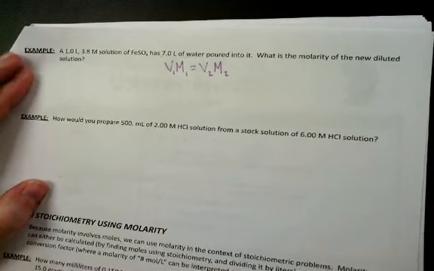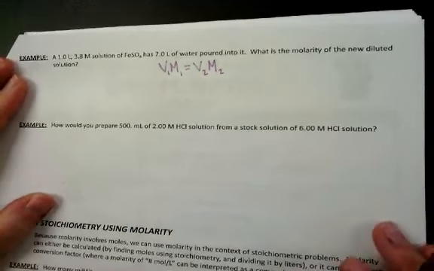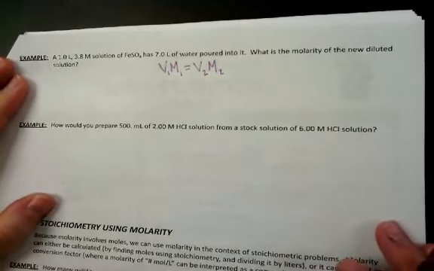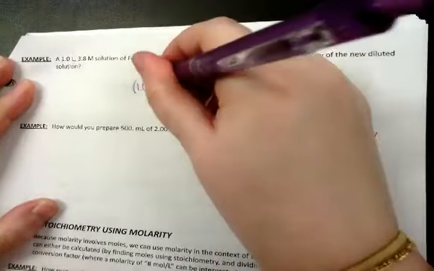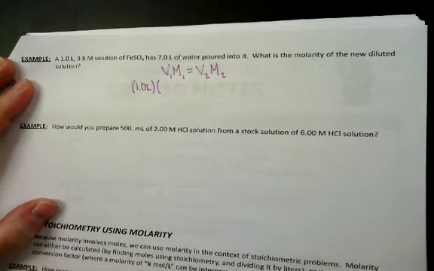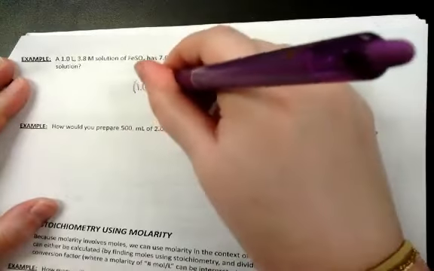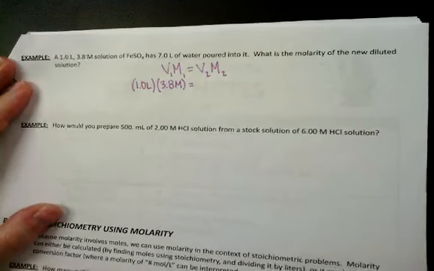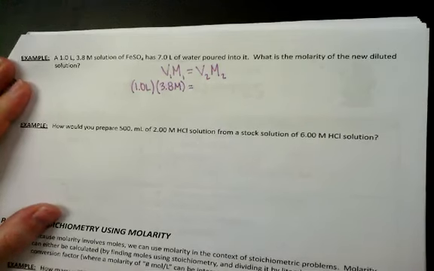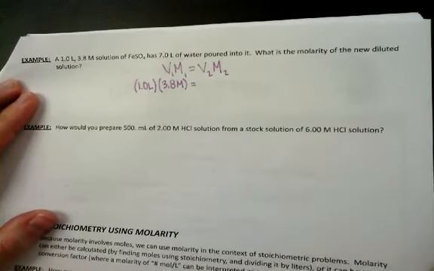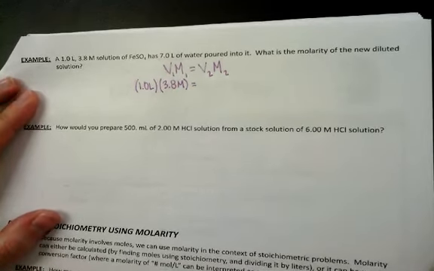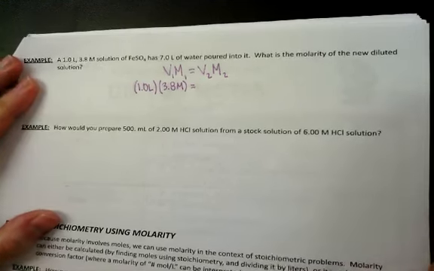What is our volume 1 going to be? 1 liter. What is our M1 going to be? 3.8 molar. Are we solving for V2 or M2? M2. What is our V2? 8, because you have to add the original liter. So it is 8 liters.